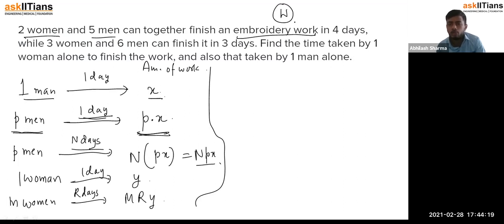The total amount of work is W, let's say. So W is how much now? Look, 2 women will complete how much work in 4 days? Look, m women in n days complete this much work. So the value of m is 2, and the value of n is 4 because they are working for 4 days. So the total work that the women will be able to complete would be 2 into 4 into y.